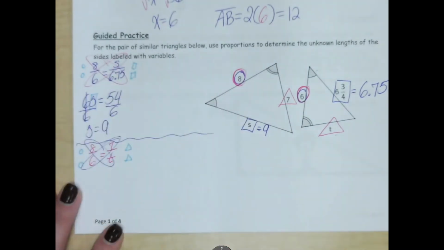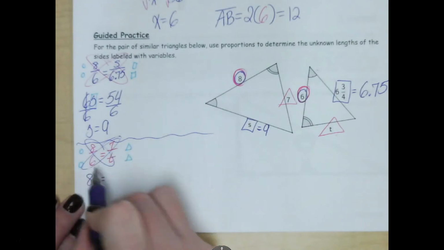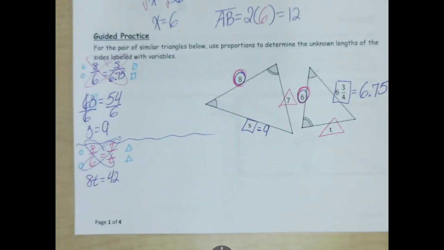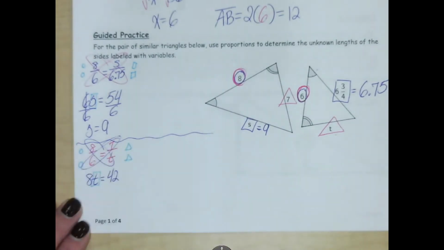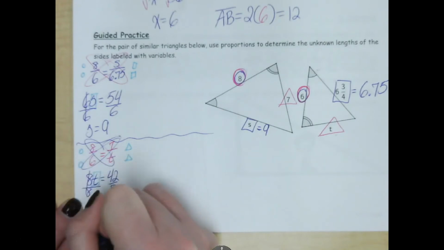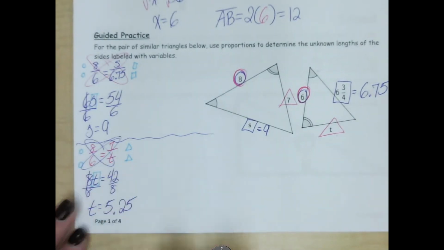Now I want to cross multiply so that I can solve. Well, 8 times t is 8t. 6 times 7 is 42. All right, and then last step, I want to get t by itself. The opposite of multiplying is dividing. So when I divide both sides by 8, this cancels. T ends up being a decimal. It's 5.25. And that's okay.